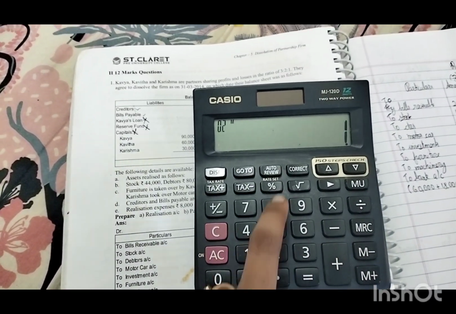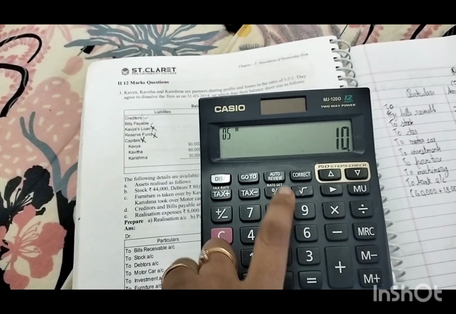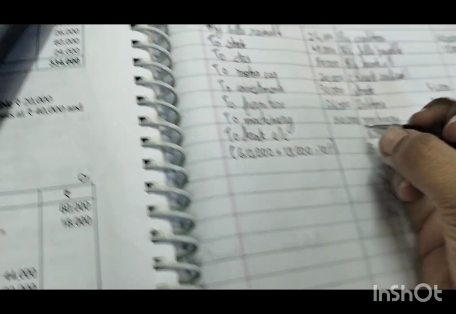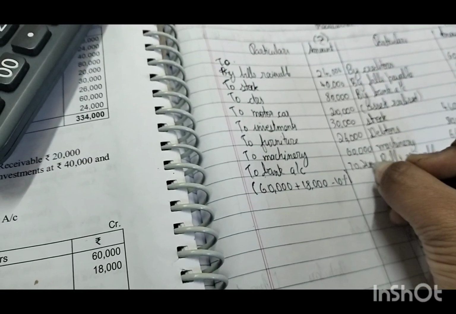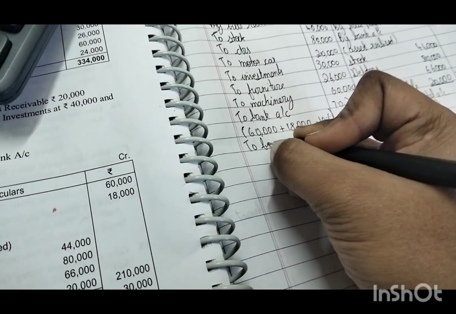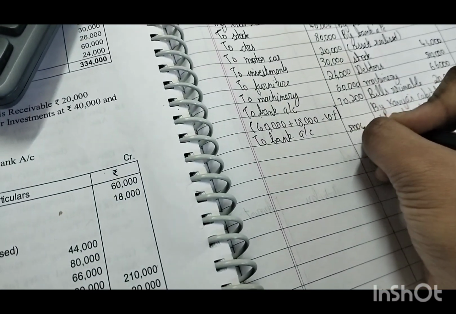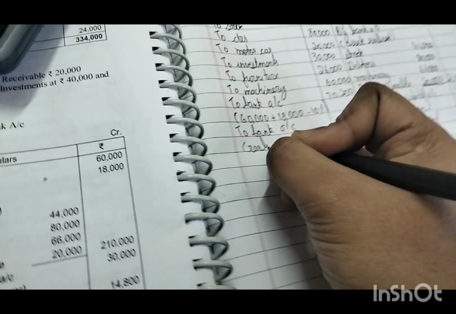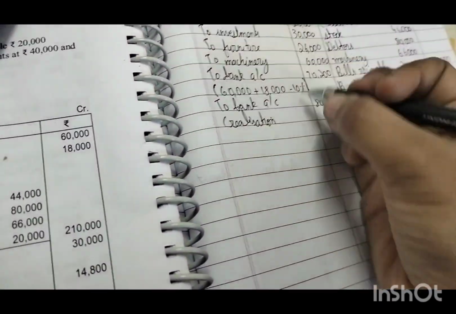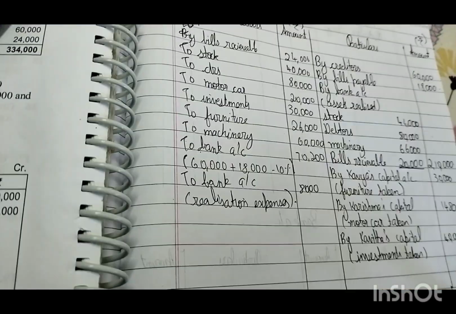60,000 plus 18,000 minus 10%, so that's 70,200. Okay, 70,200. Next you write the realization expenses to bank account, 8,000. Okay, realization expenses, and you're done. You've recorded all the entries.